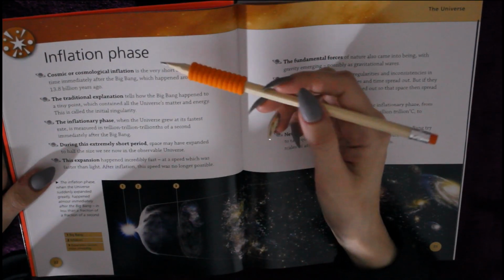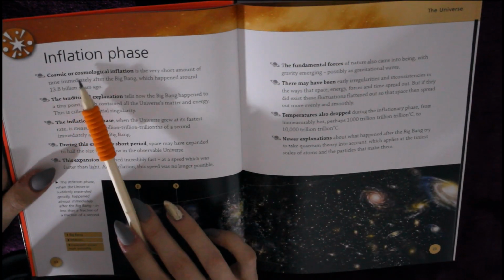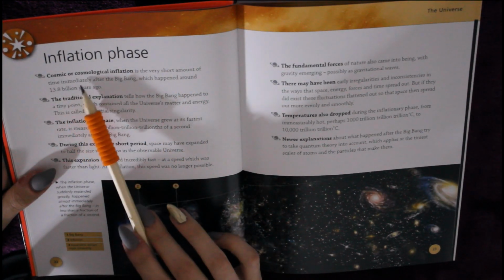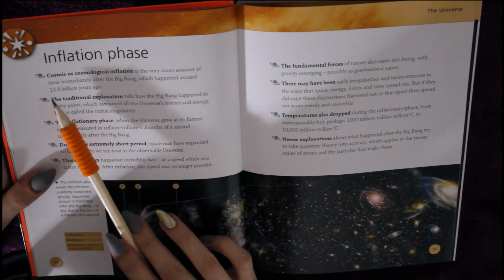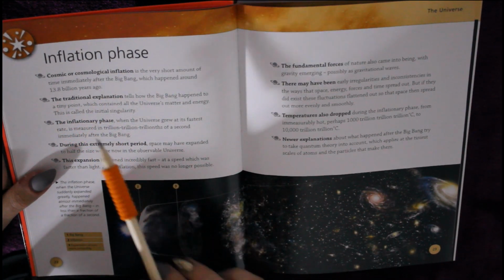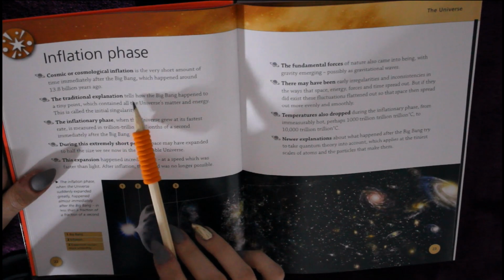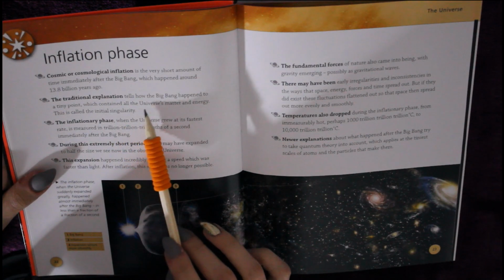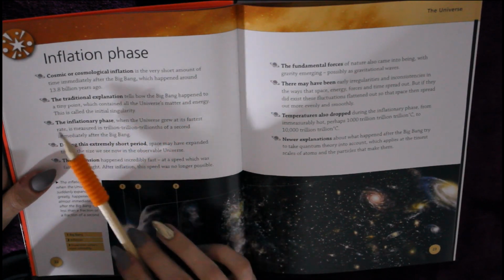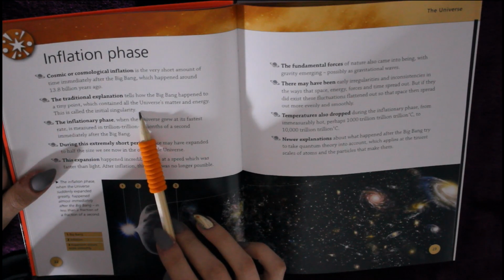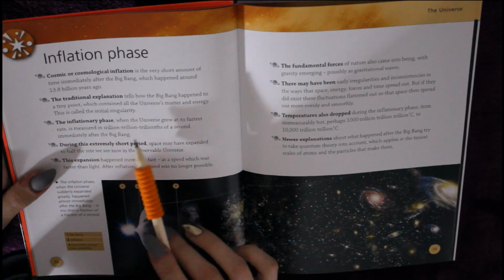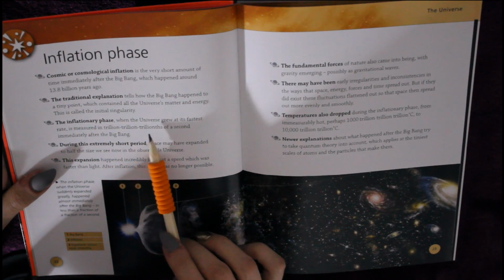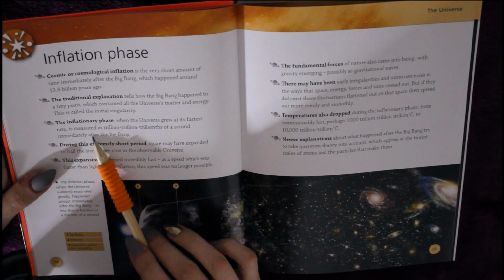The inflation phase. Cosmic or cosmological inflation is the very short amount of time immediately after the Big Bang, which happened around 13.8 billion years ago. The traditional explanation tells how the Big Bang happened to a tiny point which contained all the universe's matter and energy. That is called the initial singularity. The inflationary phase, when the universe grew at its fastest rate, is measured in a trillionth of a second immediately after the Big Bang.